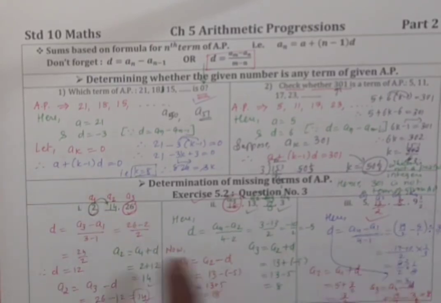Children, this is very important and can be asked as an objective question in the board examination. Be careful. All right. So children, that's all that we have in this session.